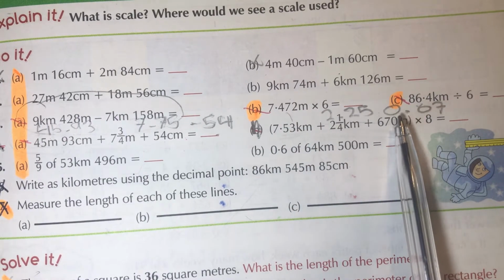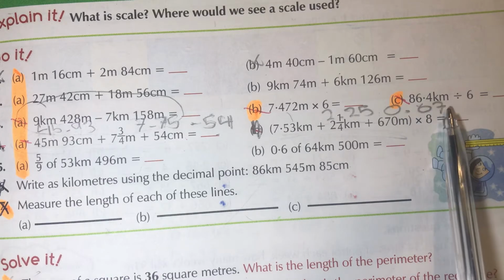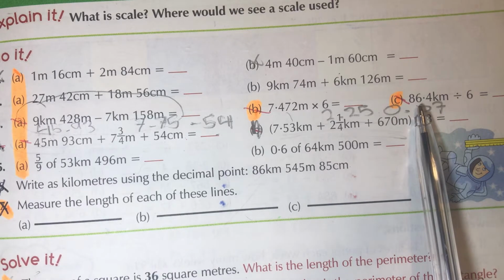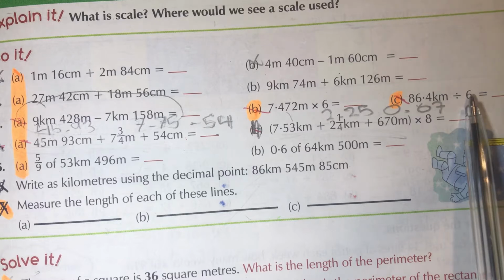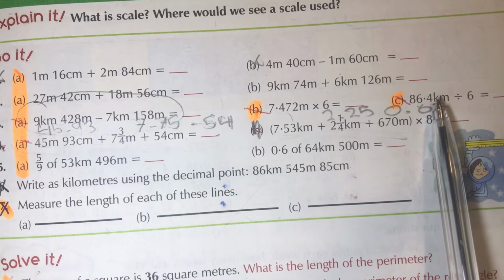And then part C is 86.4 divided by 6. Okay, so that's a simple division, short division because we've only one digit there, and just keep your decimal under your decimal in your answer when we're dividing.